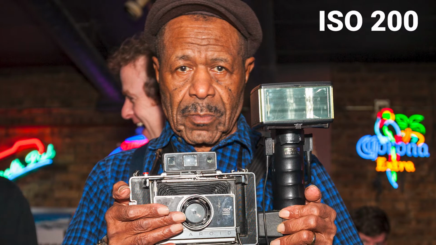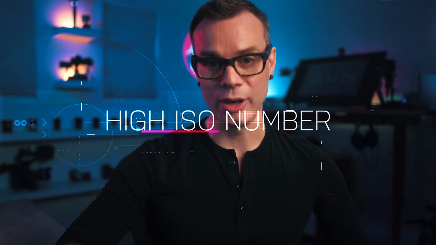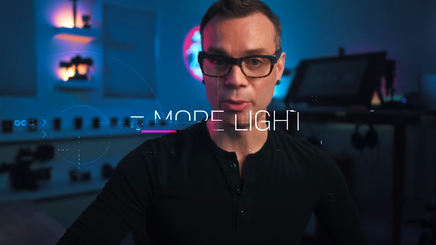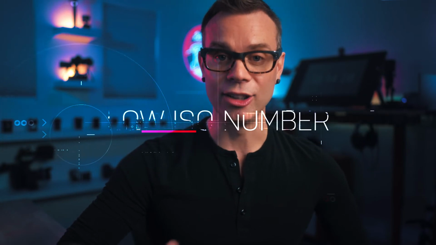Just know that the higher you set your ISO, the noisier your image will look. What does too much noise look like? It looks like this. Compare that to an image with a very low ISO and you can see how much cleaner the image looks. In summary, high ISO equals brighter image, but noisier, and low ISO equals darker, but cleaner image. Now let's try and use these 3 settings for certain situations to show how they might work together to get the shot that we want.